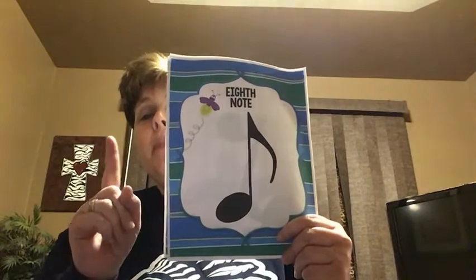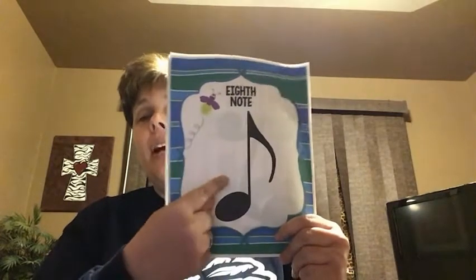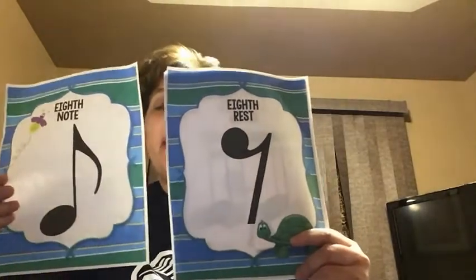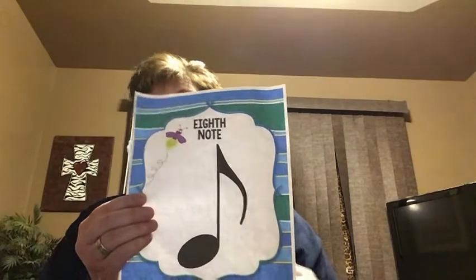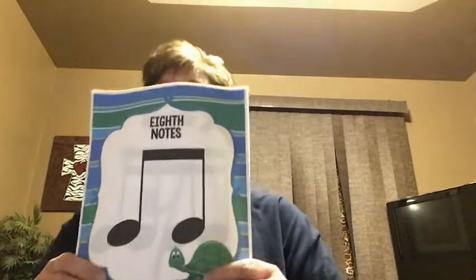So I cannot have this as a whole beat. If I need one beat, I cannot use just one of these. I have to have something else with this, or I don't have a whole beat. That's where we can come in with the eighth rest buddy. We could have an eighth note and then an eighth rest right next to it. Then this would be one beat. Or we could take off the eighth rest and turn it into 2 eighth notes put together.